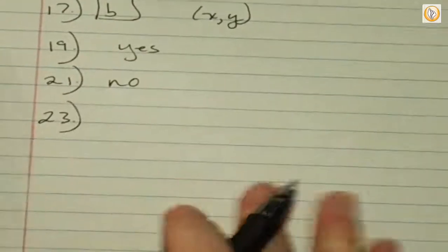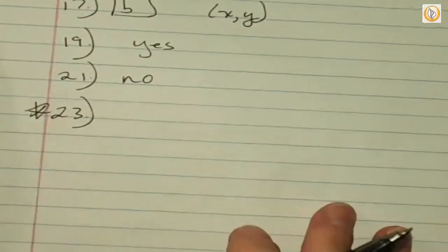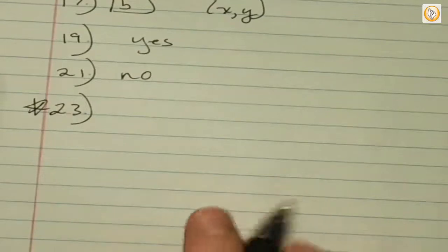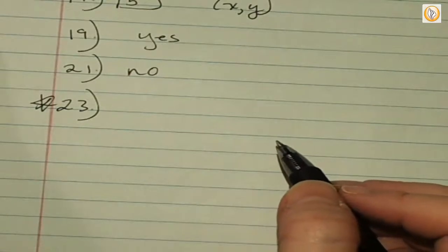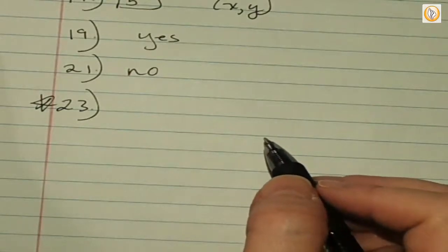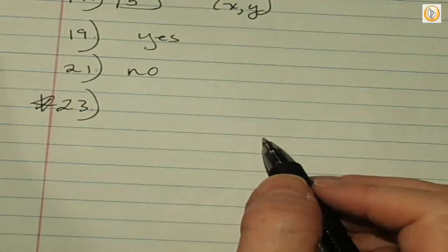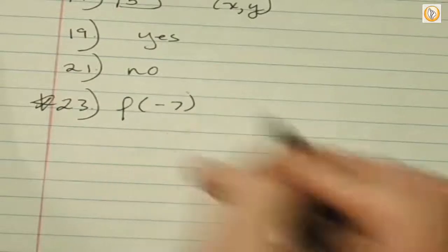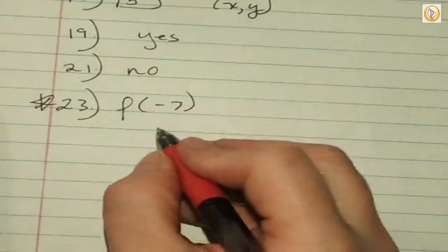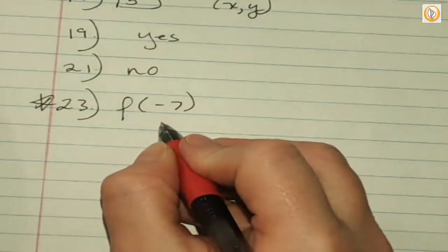23, this is important. This section, my students, and then after we do a couple of these, I'm setting you free. My students get these wrong every time. 23, given the function, all of those ordered pairs, find the following. F of -7. Guys, what is that -7 replacing in the original?